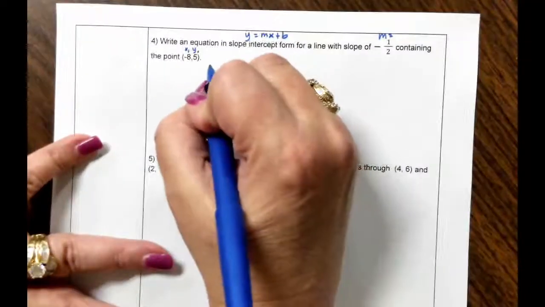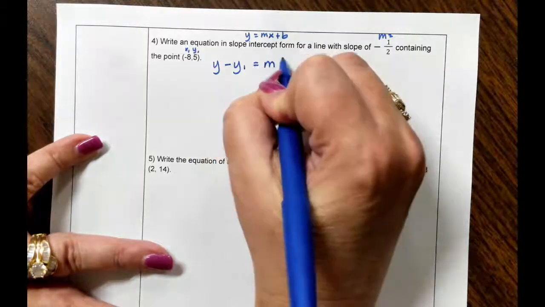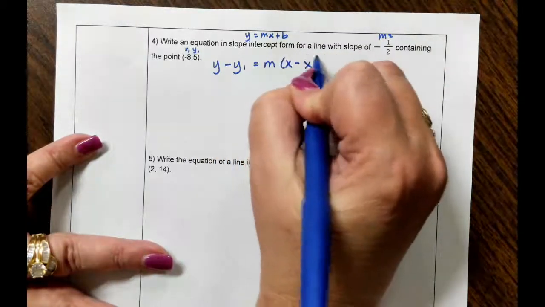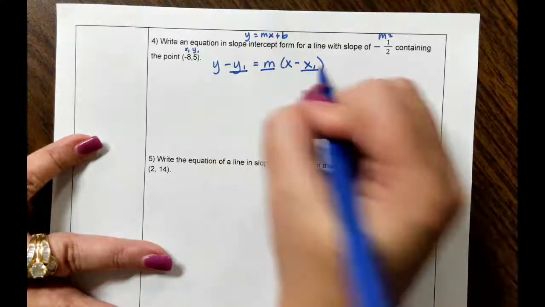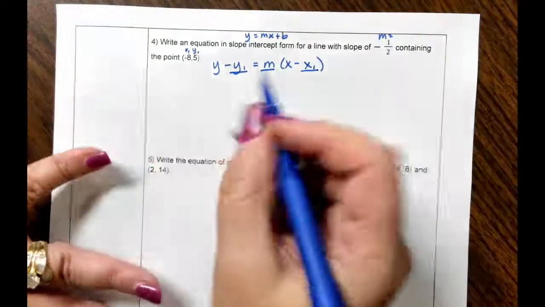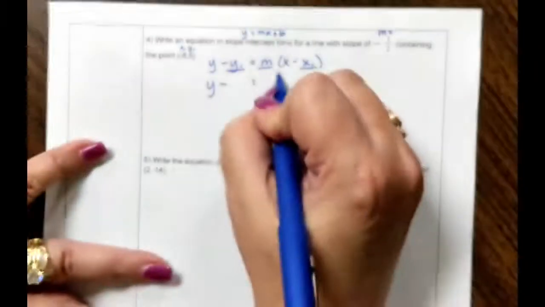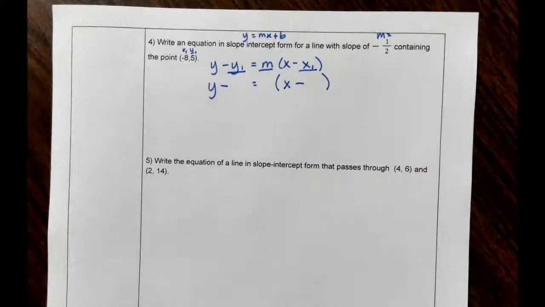I want to use point slope, y minus y1 is equal to m times x minus x1. Remember, we're going to replace the y1, the m, and the x1. We're going to replace those with the numbers that we were given. Now, again, here's what I like to do. Y minus, leave a blank, and then I'm leaving a spot for m, and then x minus. And I do that because of those minus signs.